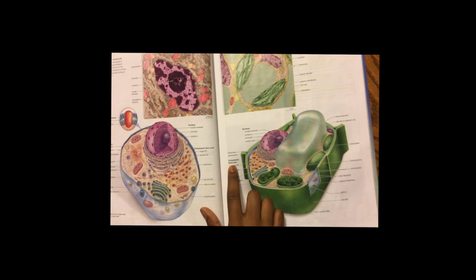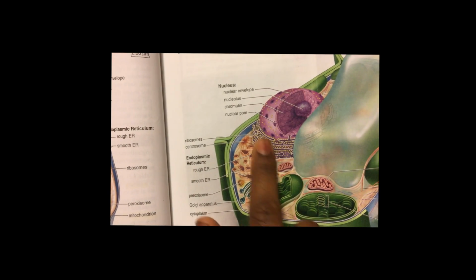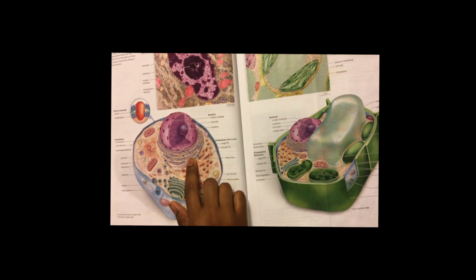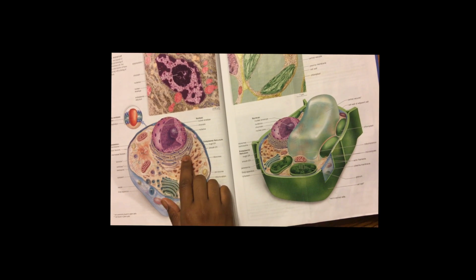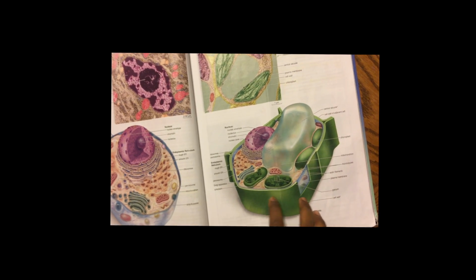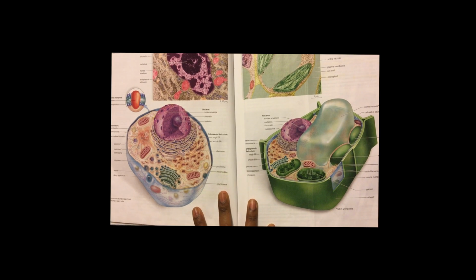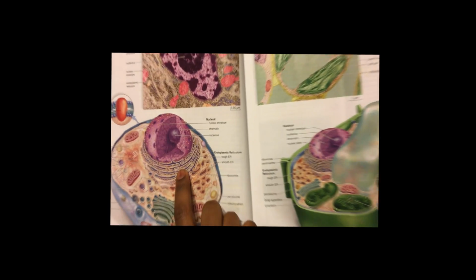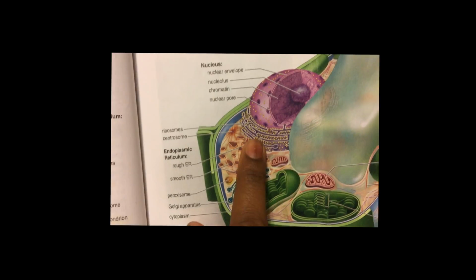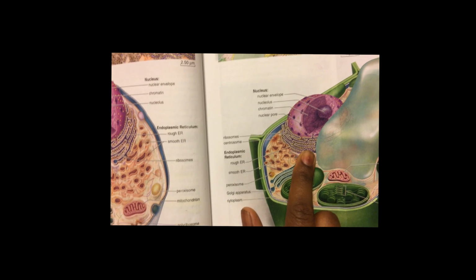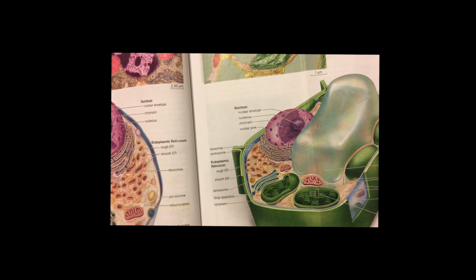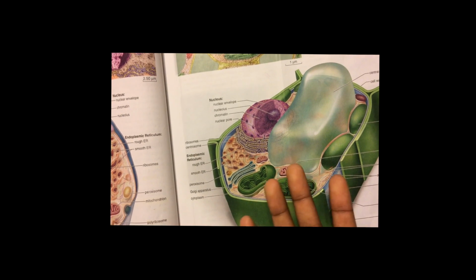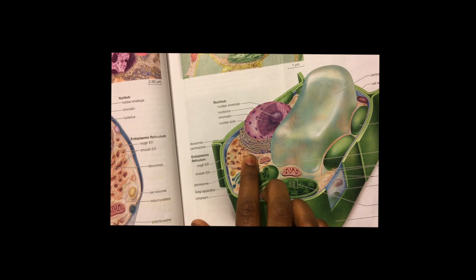Then we have the ER, the endoplasmic reticulum. This right here is the transportation. It controls where the proteins and the lipids go for the cells. And then we have the ribosomes, which are these yellow dots, which play the roles of the citizens, because they are what is creating jobs and allowing the city to function. And in the cell, it is what makes the proteins.